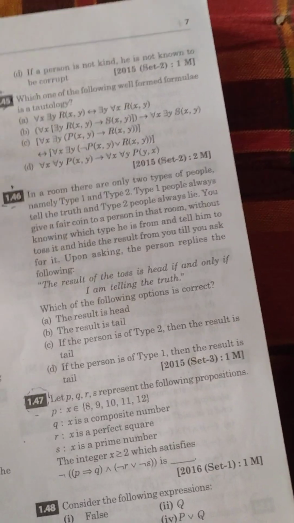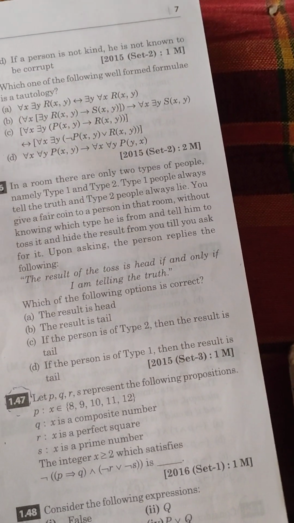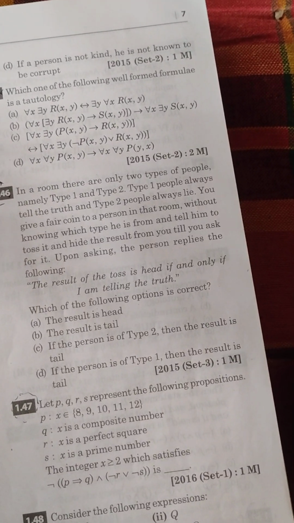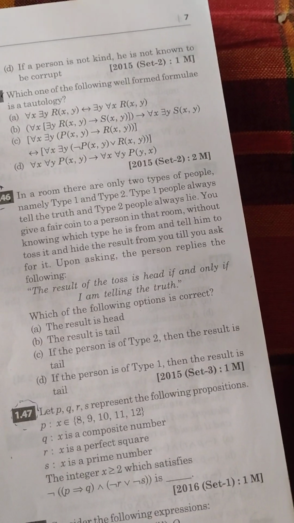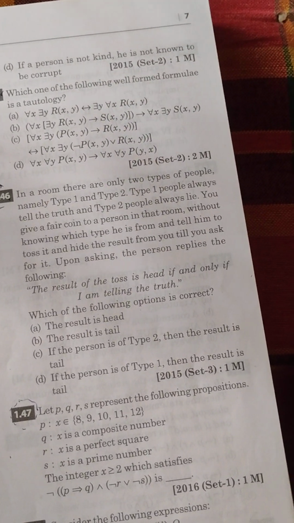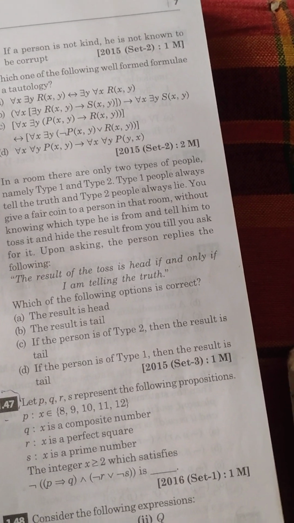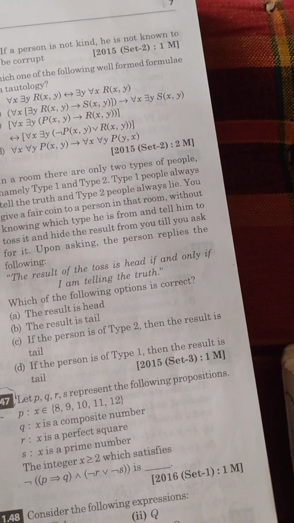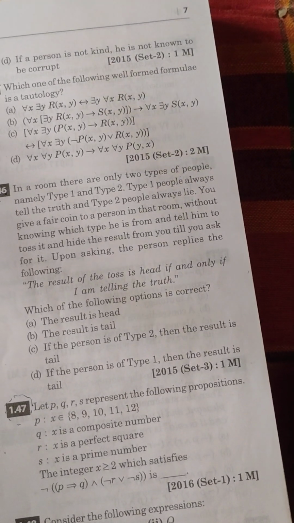Okay, we need to find what is this x. Now we'll have to convert it to a logical formula, which will be x bidirection, and then I am telling truth. Let us denote I am telling truth by y.